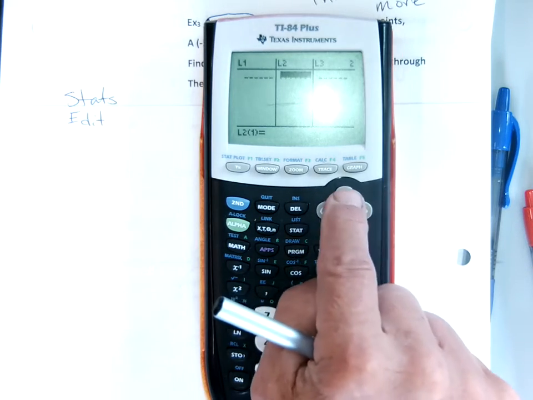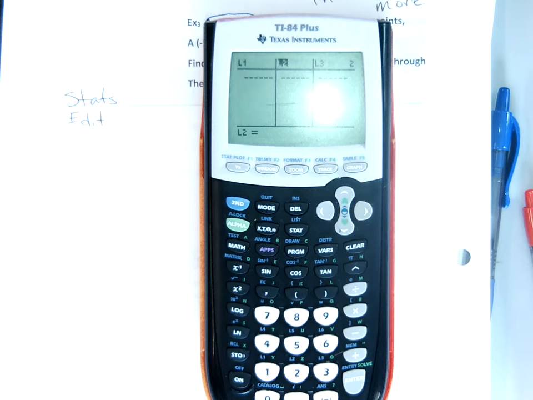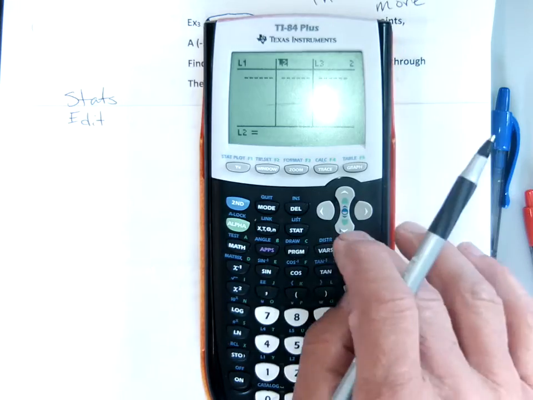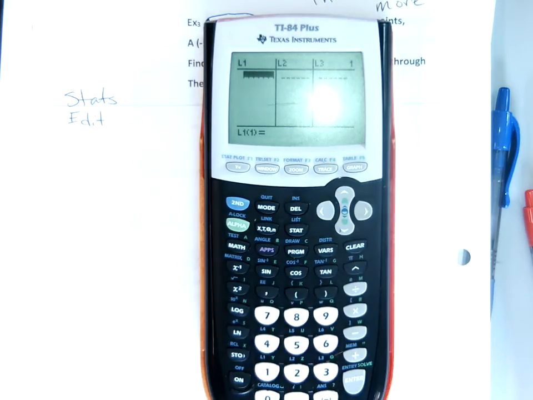If you have a list over here, you highlight your list. Go up, and make sure you're highlighting the list because you're going to clear your whole list, right? So I'm going to clear my list, then I push clear, down arrow, okay? Everybody have a blank screen now?